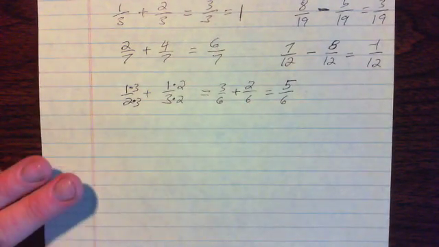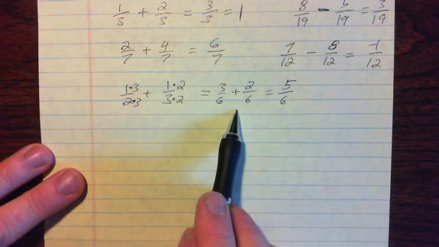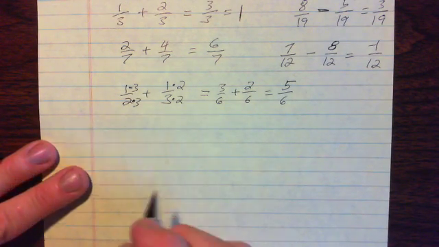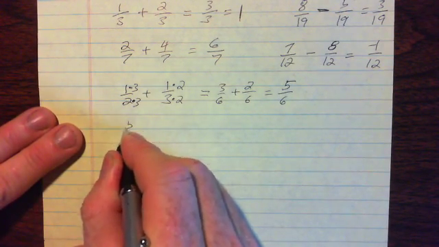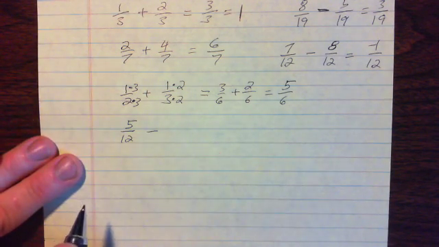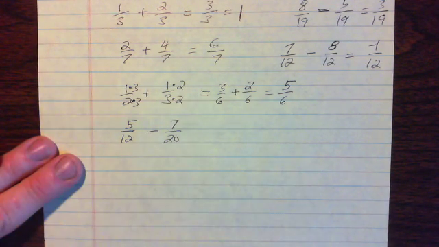Alright? So whenever you are adding or subtracting fractions, you have to make sure the denominators are the same, and then you can add or subtract them. So if you had, let's say, 5/12 minus 7/20.